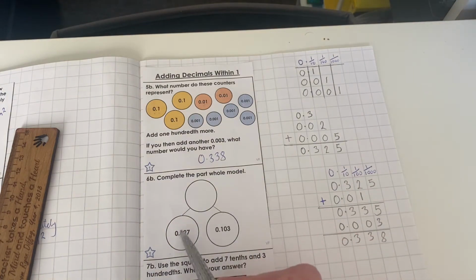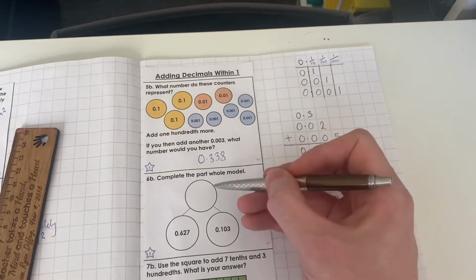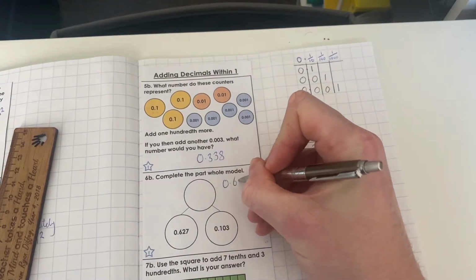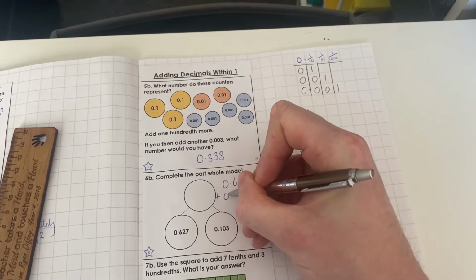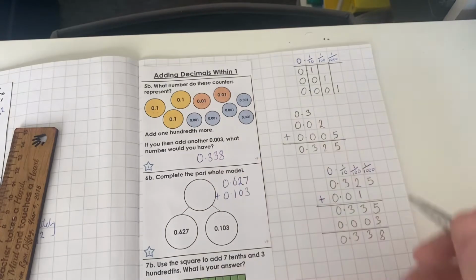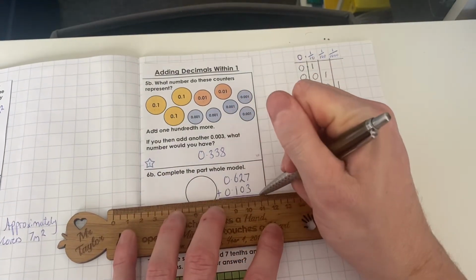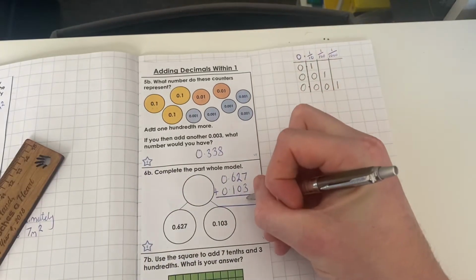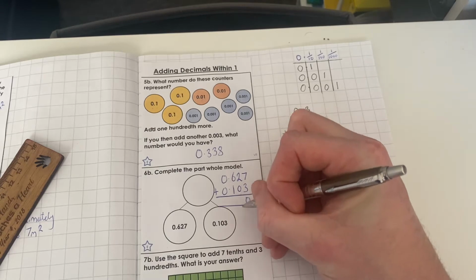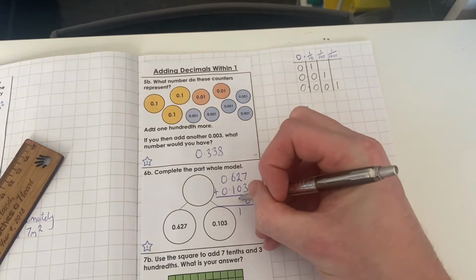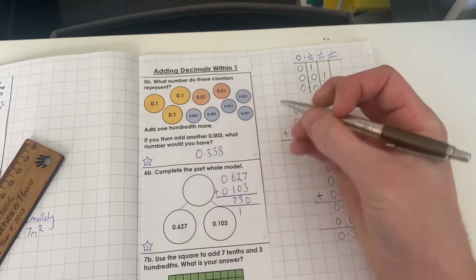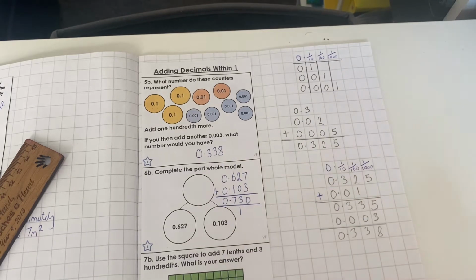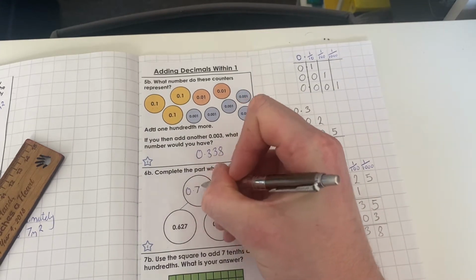Now the second question says, complete the part whole model. This is basically saying that when these two numbers are combined, they will give you the answer here. So we can add that together. I'm just going to use this piece of paper. 0.627 add 0.103. 7 plus 3 equals 10, so we have to put a 0 in there and carry the 1 across. 2 plus 0 plus 1 equals 3. 6 plus 1 equals 7. Don't forget the decimal point. And 0 plus 0 equals 0. It's really important that we don't forget that decimal point, children. So our answer is 0.730.